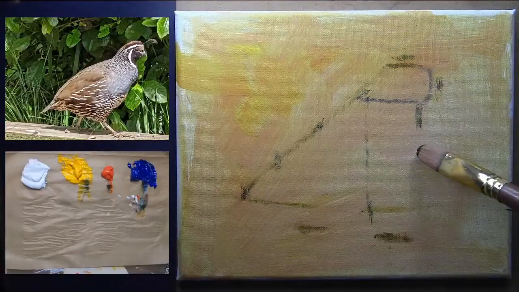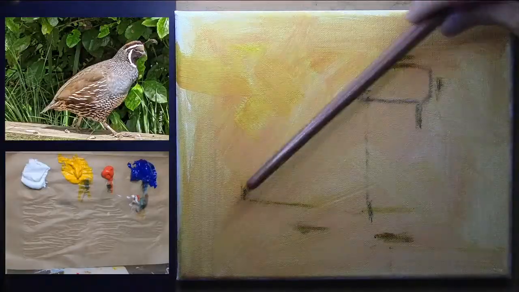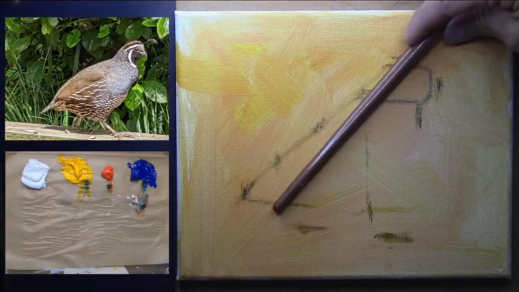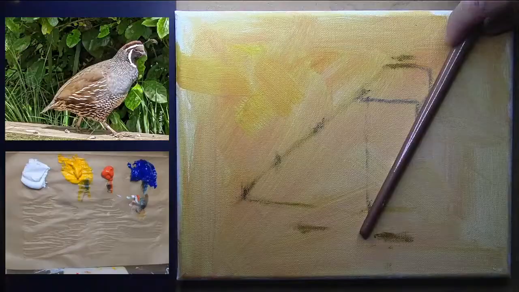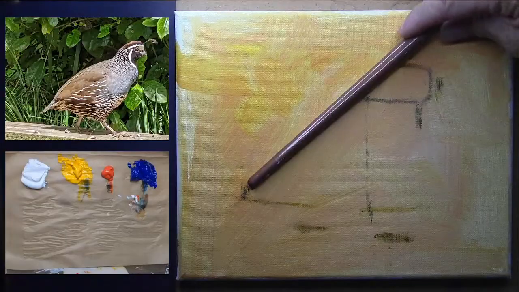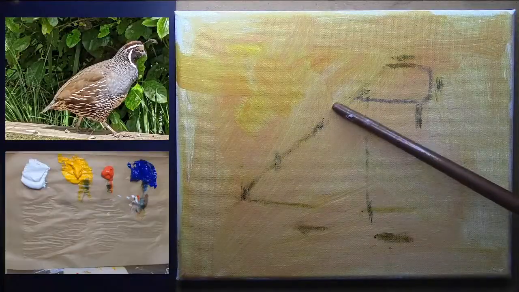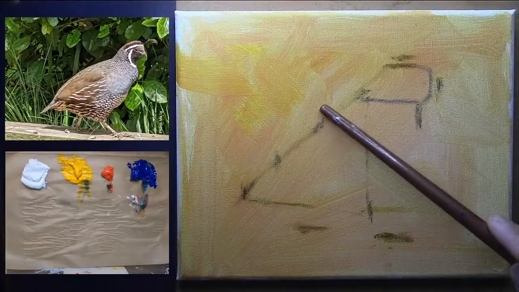And the chest and the belly, they are not parallel to the back. Okay, it's a slightly different angle. Okay? Not to mention that the back is bumpy. Okay? So the bump will be above my slanted line, right?